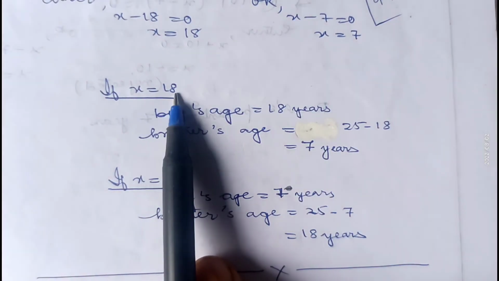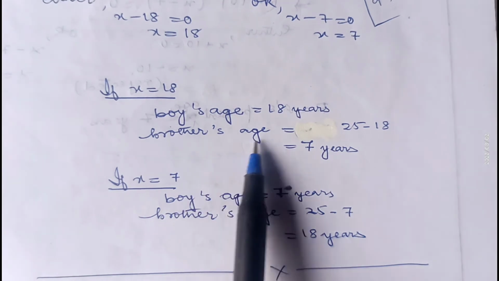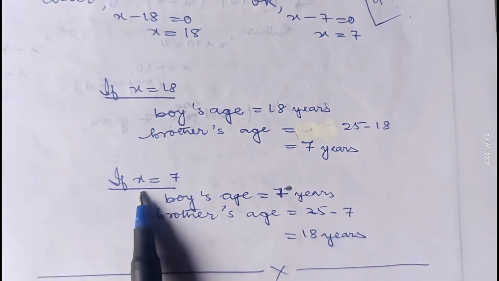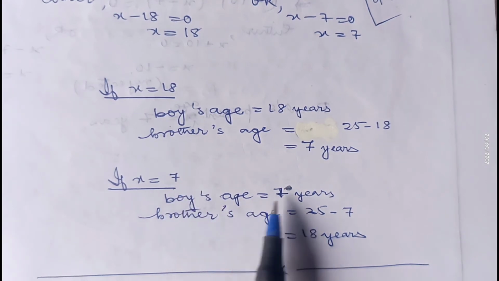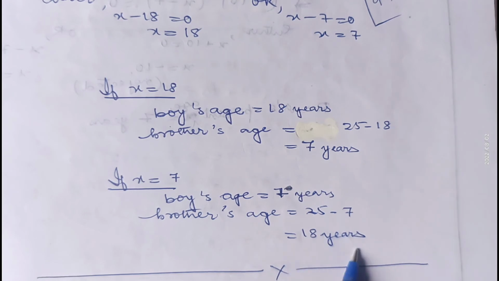If I consider x equal to 18, then the boy's age will be 18 years and his brother's age will be 25 minus 18, that is 7 years. Again, if I consider x equal to 7, then the age of the boy will be 7 years and his brother's age will be 25 minus 7, that is 18 years.